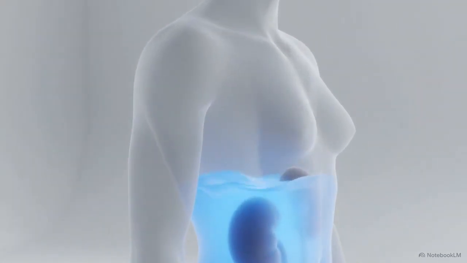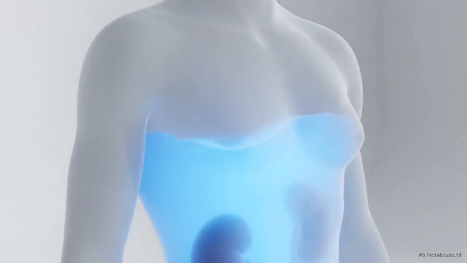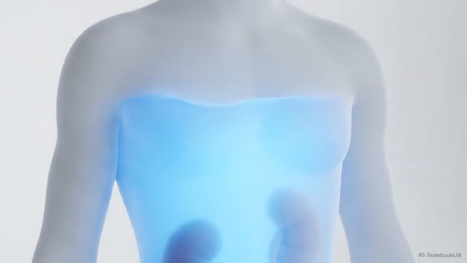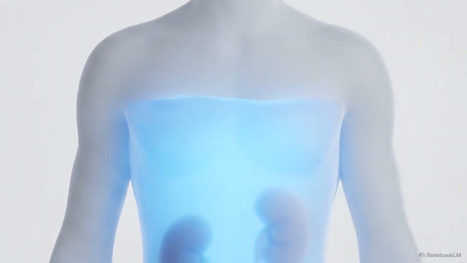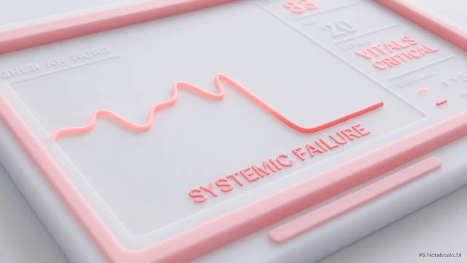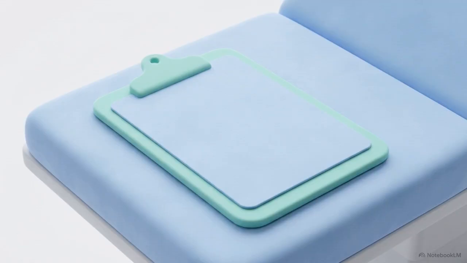Human life rests on an incredibly precise ratio of water to sodium. Shift that balance even slightly, and the biological systems that keep us alive begin to fail in a predictable cascade. To understand how those failures happen, we first have to measure the baseline.